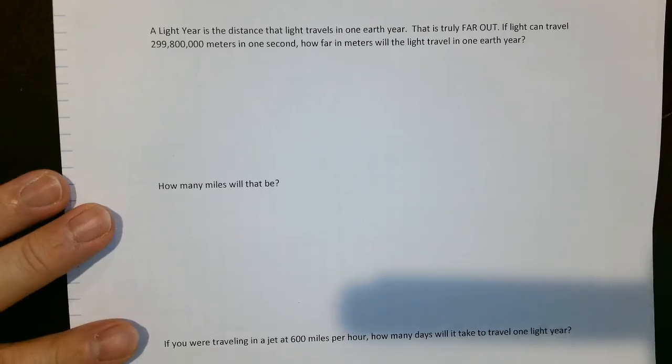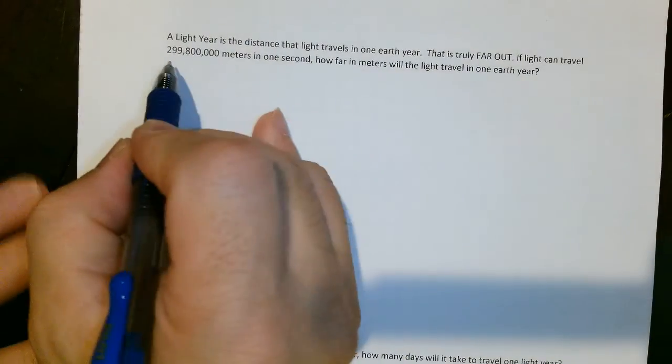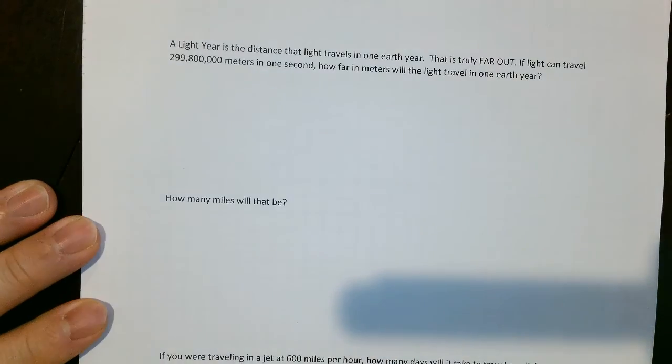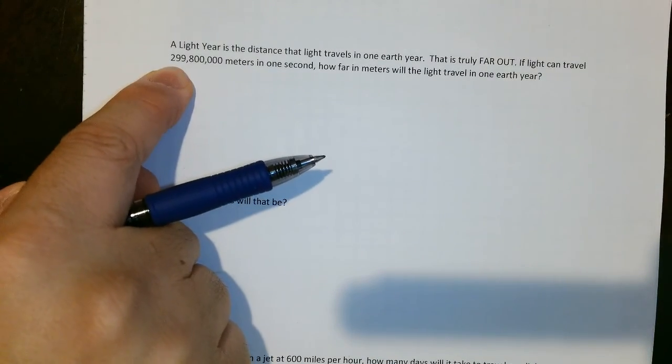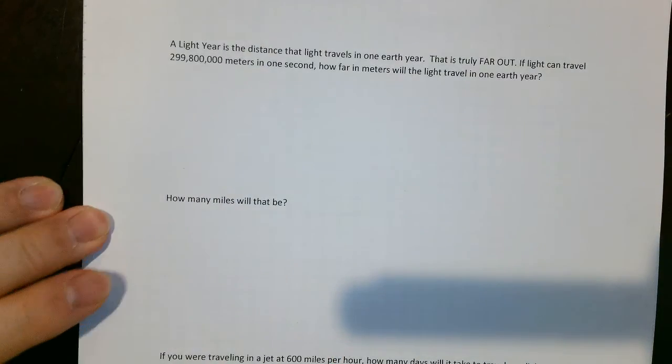Now, light travels very fast. Just to let you know, the light travels 299,800,000 meters in 1 second. Okay?